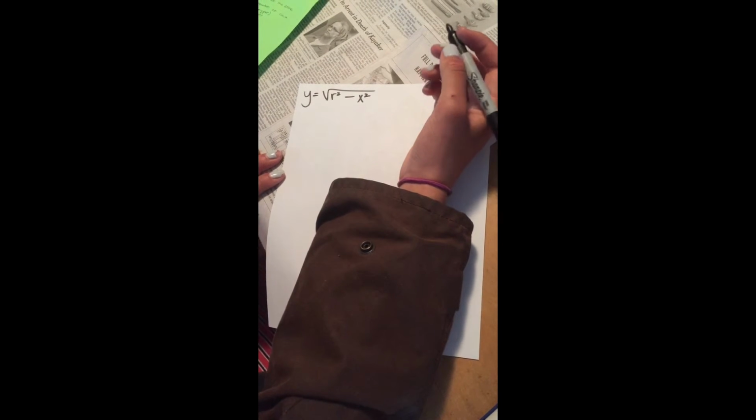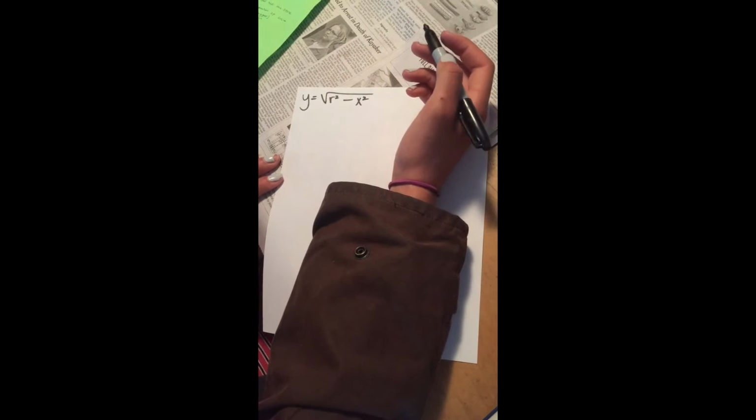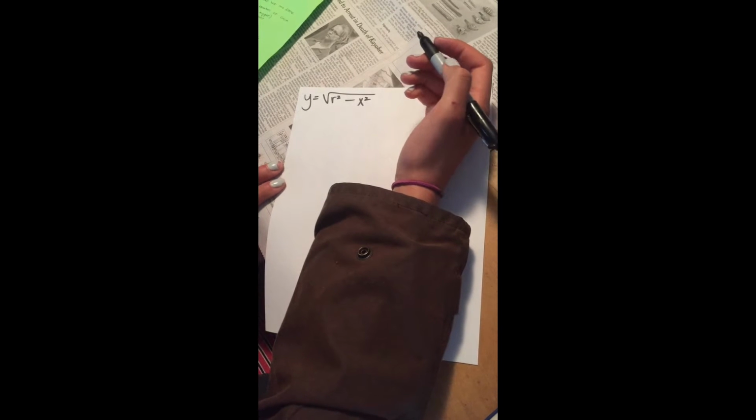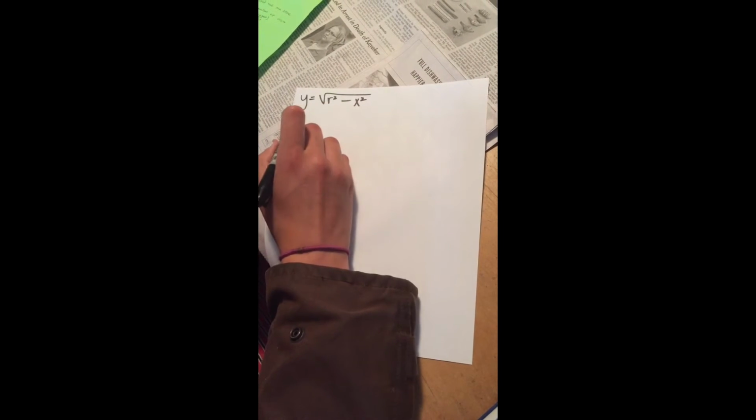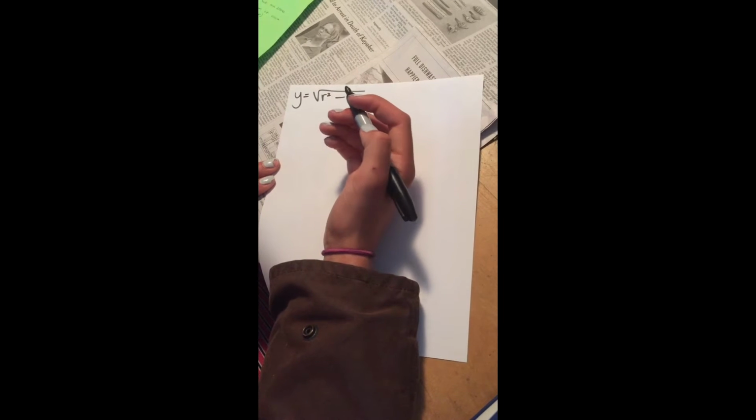For the finger scanner to work, we need to plug in the positive and negative equations for the circles with the radiuses 2, 3, and 4. The equation for a circle is y equals the square root of r squared minus x squared.